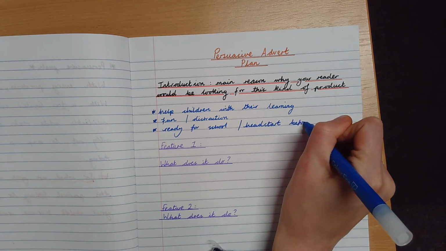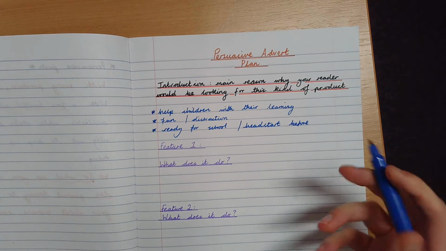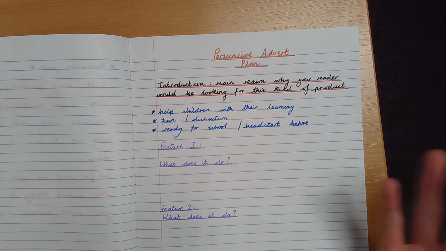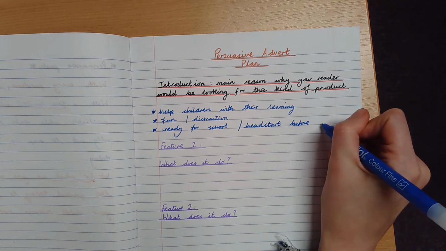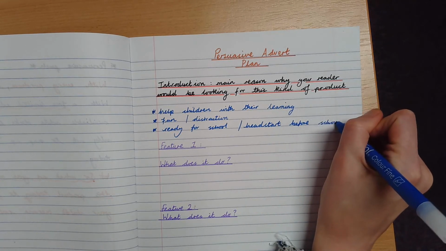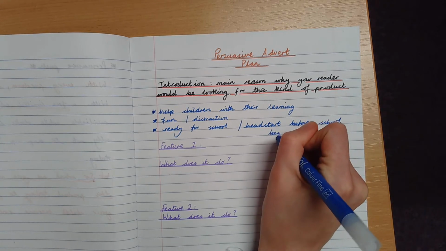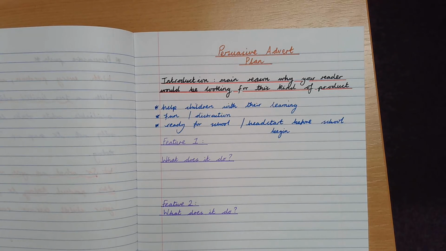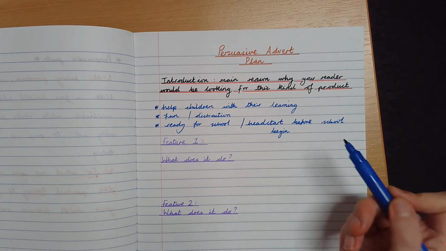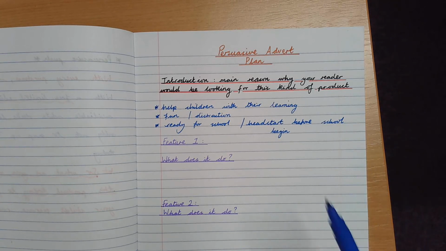That's often the reason that parents shop for books about the alphabet or numbers, because they want their child to be school ready. So a head start before school begins. I think those are the main reasons why a parent or a teacher would be looking for an educational toy. However, you might come up with a few more, and I'm looking forward to seeing what you think.